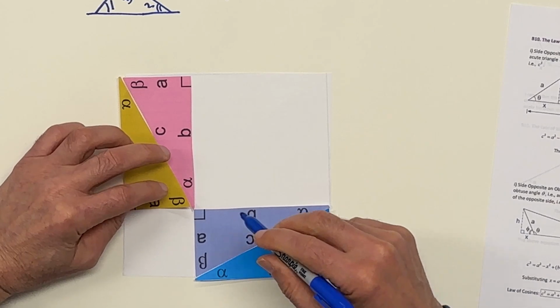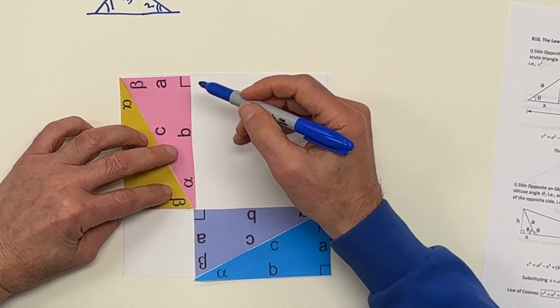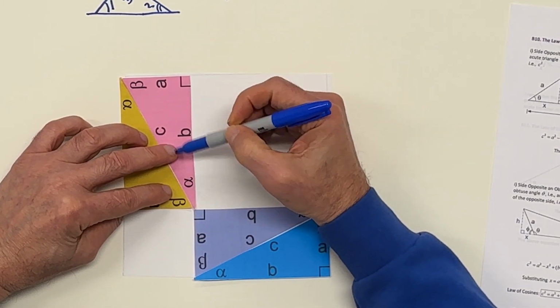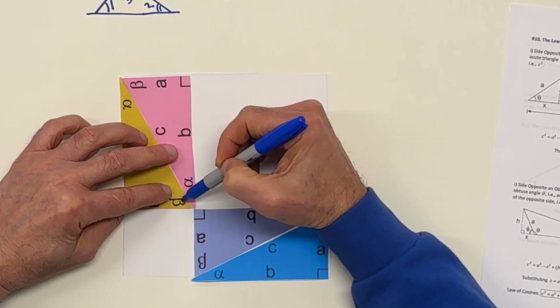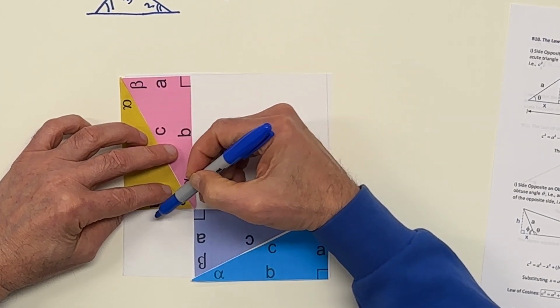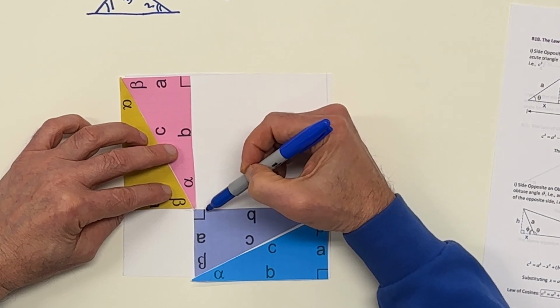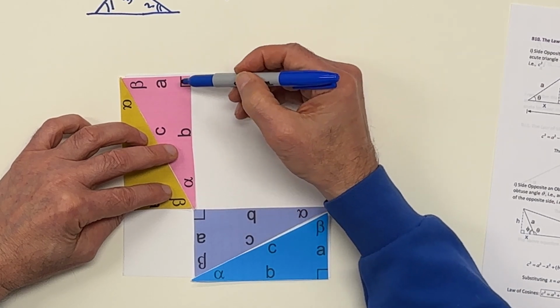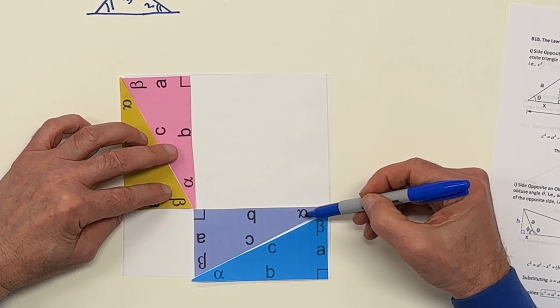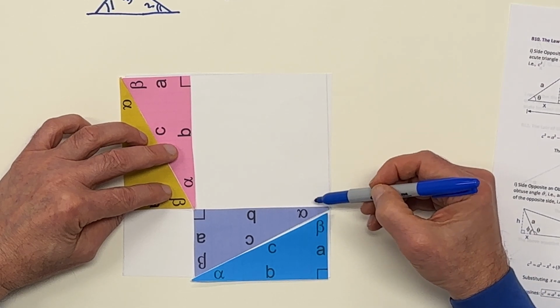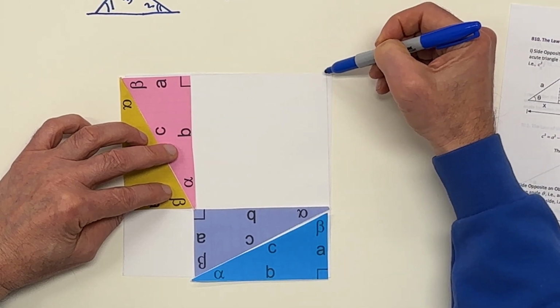What we're going to do here is remember that we said alpha plus beta is 90. Well, here's alpha plus beta, so that's 90. So if that's 90, this is a straight line, this has to be 90. See? And that's 90 there, so that's 90. And over here, same thing, alpha plus beta is 90. This is going to be 90, that's a straight line.